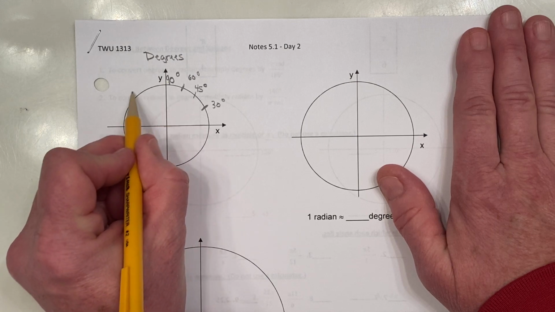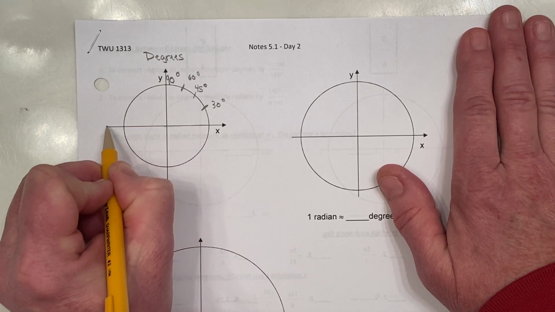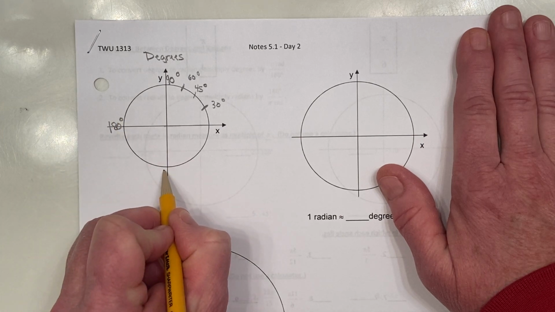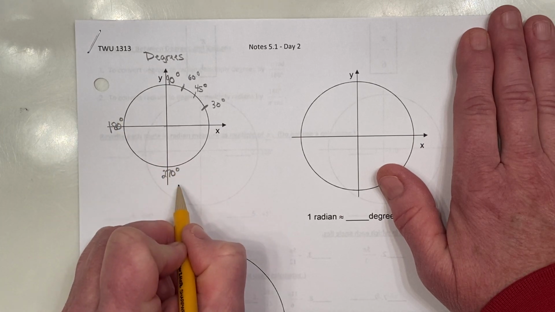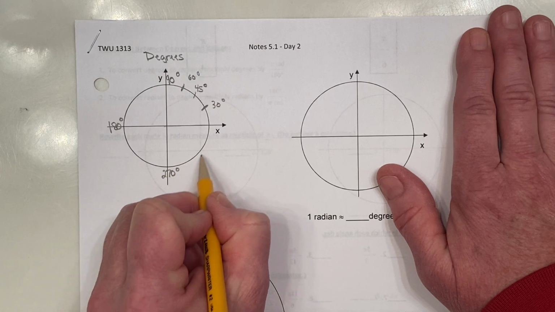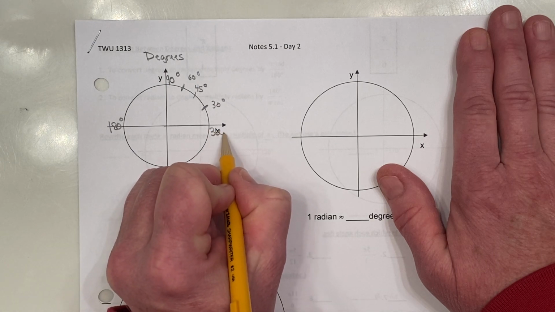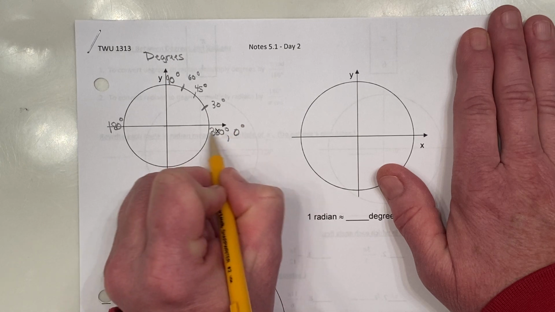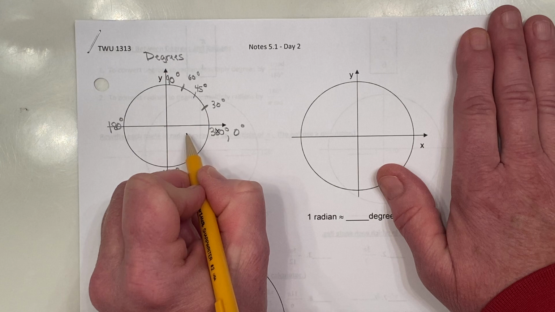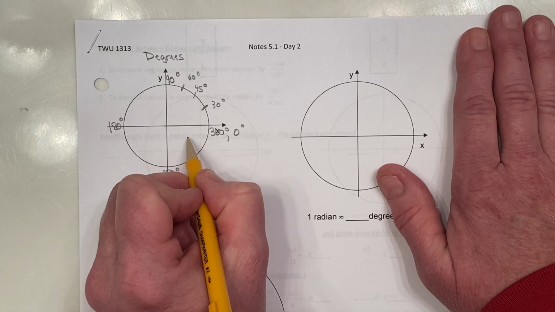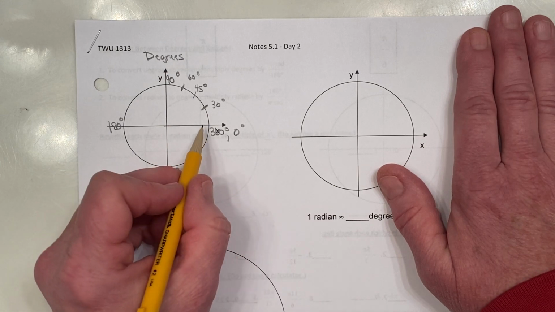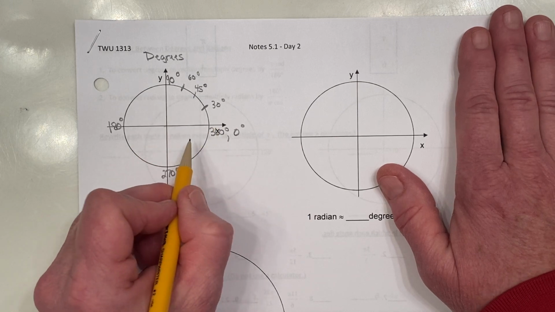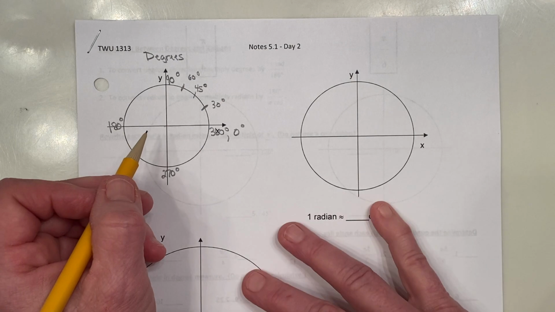If this is 90 degrees, if we continue, then over here on the negative x-axis, we call this angle 180 degrees, add another 90, we're at 270 degrees, add another 90, and we're up here at 360 degrees, one complete rotation. This is also 0 degrees here if we haven't rotated our positive x-axis in either direction. A reminder, we can also take the positive x-axis and rotate down clockwise and around, and those would give us negative degreed angles.